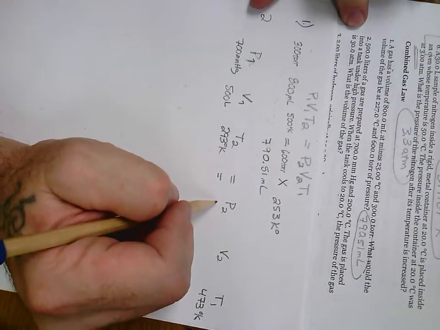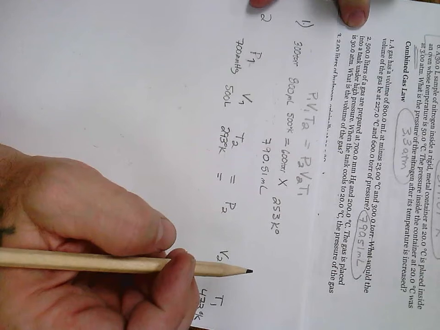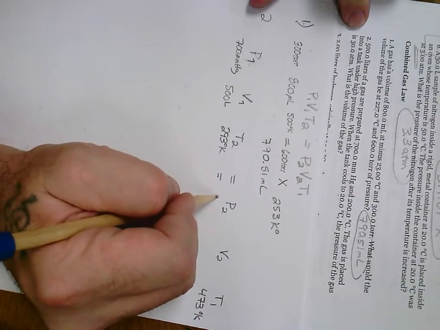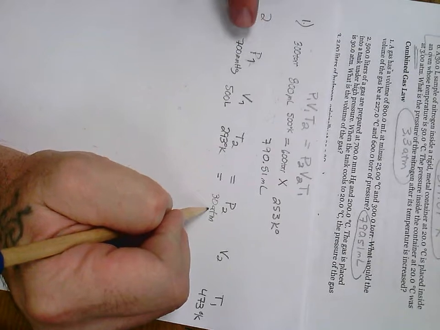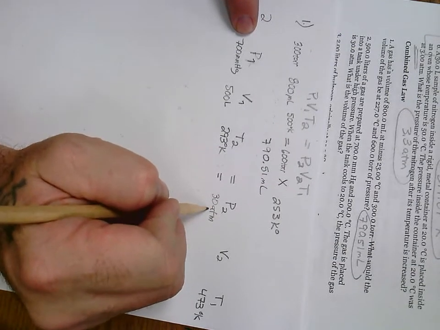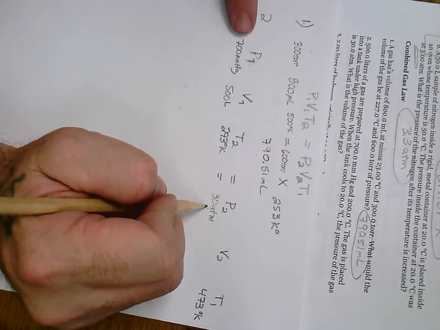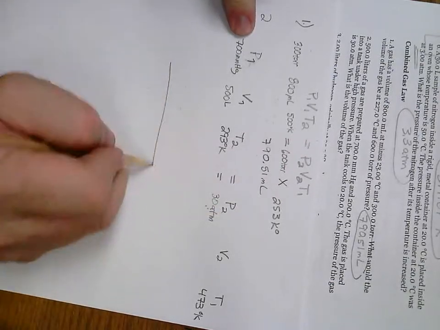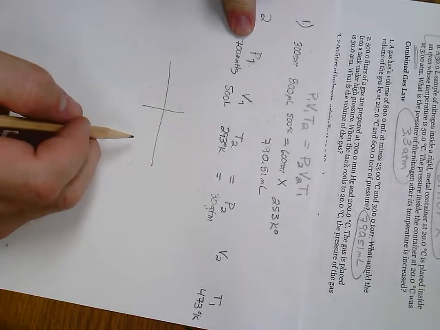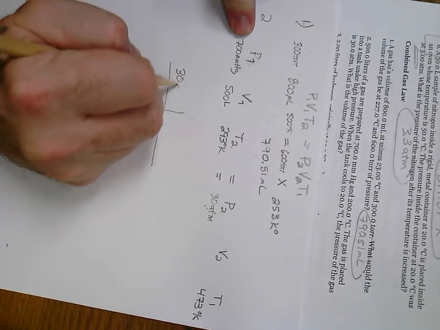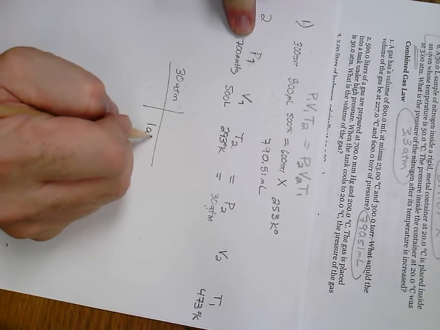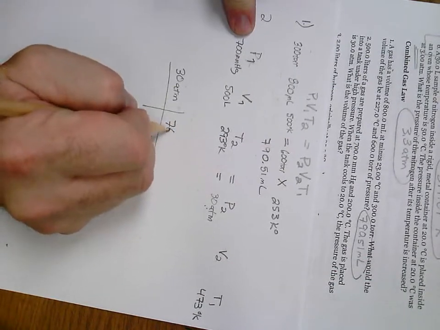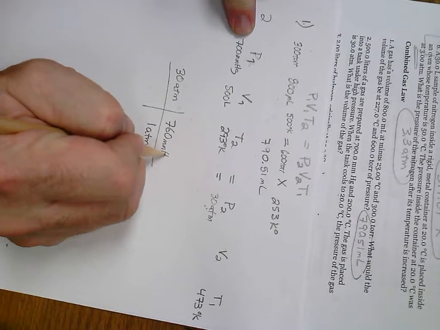Oh, we have a problem, Houston. 30 atmospheres. I can't use atmospheres on this side and mercury on this side, so I have to do a conversion. So I'm going to go ahead and convert these ATMs to millimeters of mercury. Remember this guy? Dimensional analysis. I have 30 ATMs, and I know that for every 1 ATM, I have 760 millimeters of mercury.